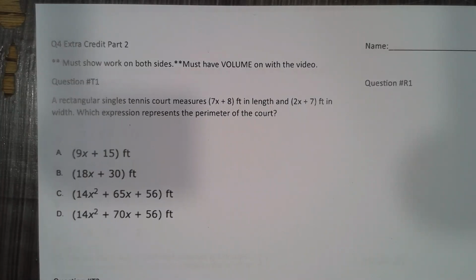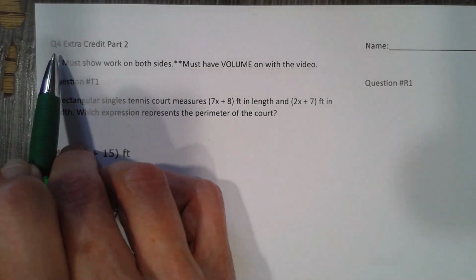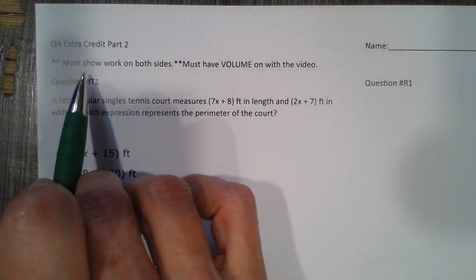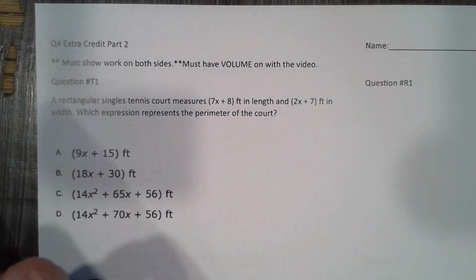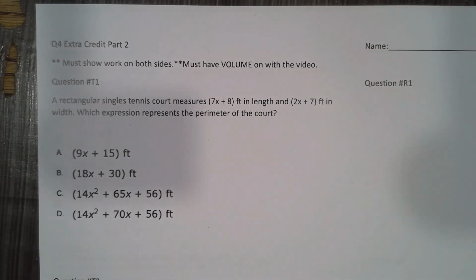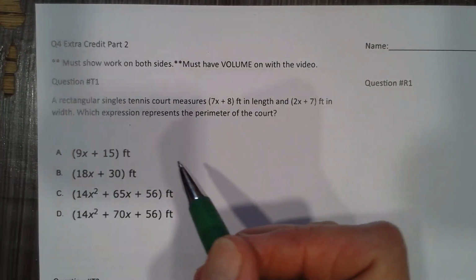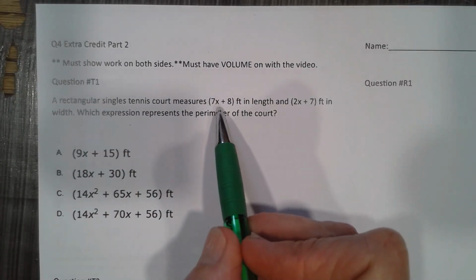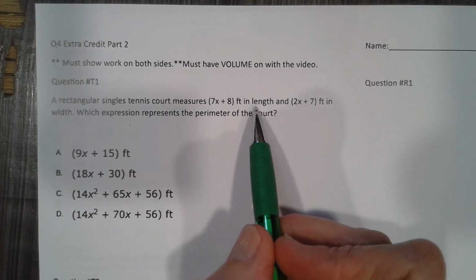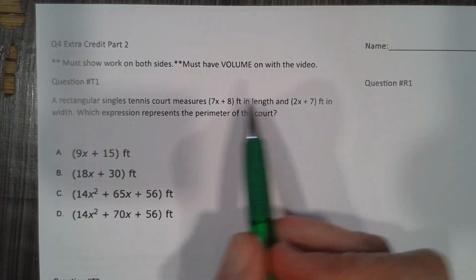All right, hey everybody, this is quarter 4, extra credit part 2. We need the volume up. We need to make sure we're showing all our work on both sides. Okay, we're going to do the left, you're going to do the right. So here we go. A rectangle, tennis court. We've got 7x plus 8 for the length, 2x plus 7 for the width.